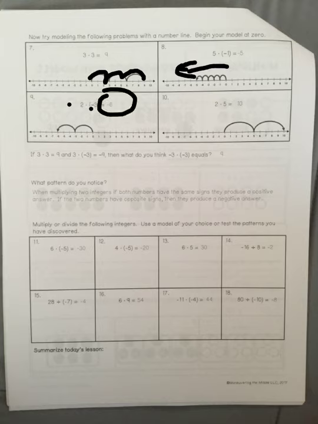So I'm having to go left again because it's a negative, and I'm doing little jumps. I'm doing 2 jumps of 3. So you can see those there. Here we're doing 2 jumps with 5 in each jump, and it's 2 times 5. They're both positive, so you're going to get a positive number.